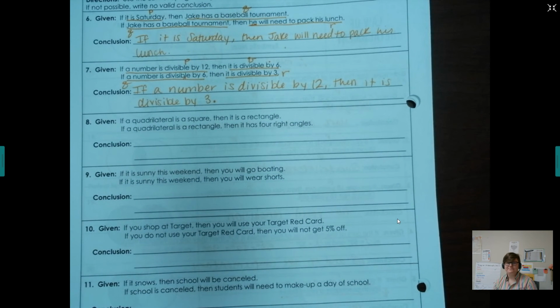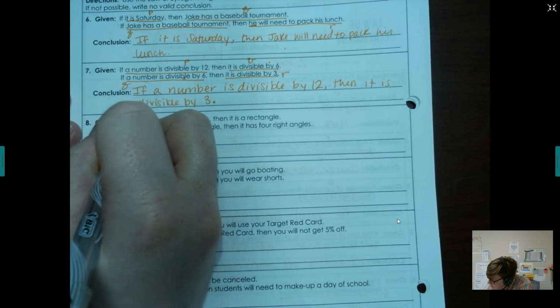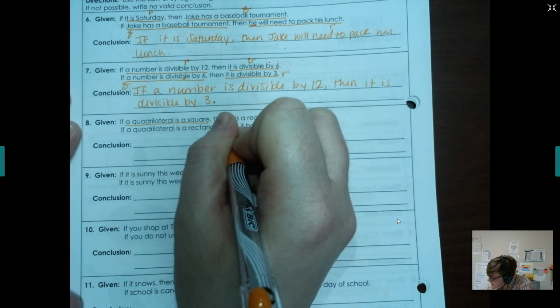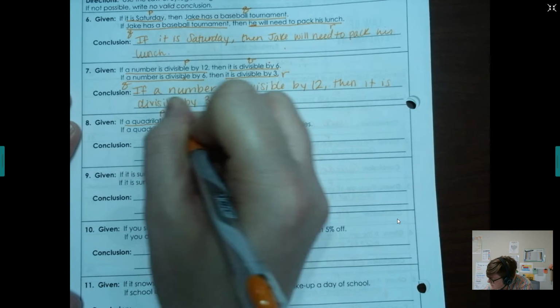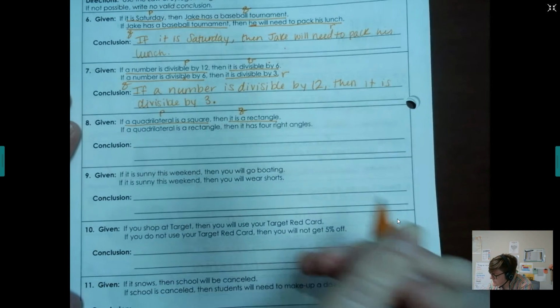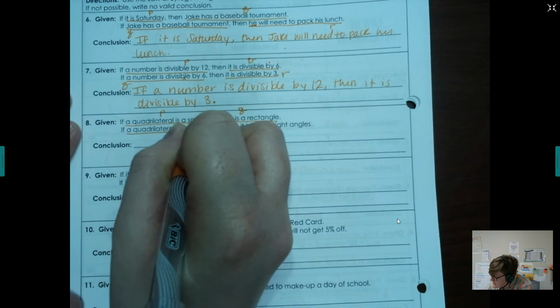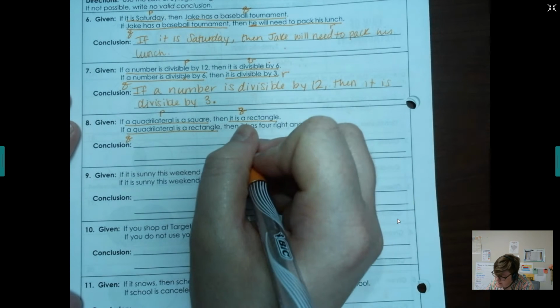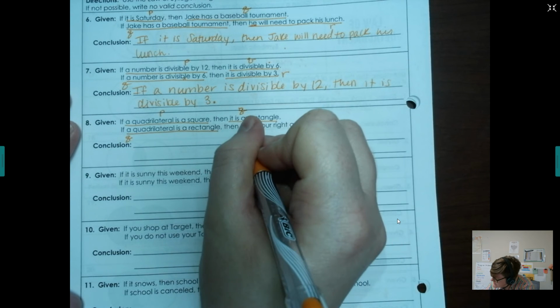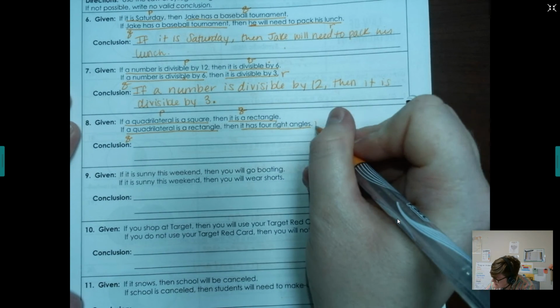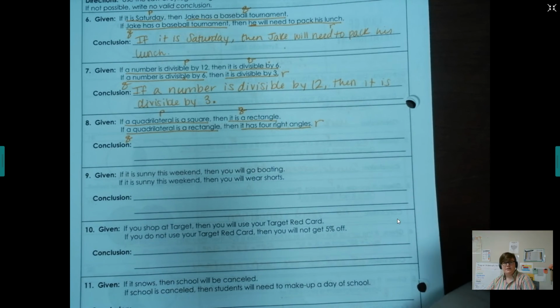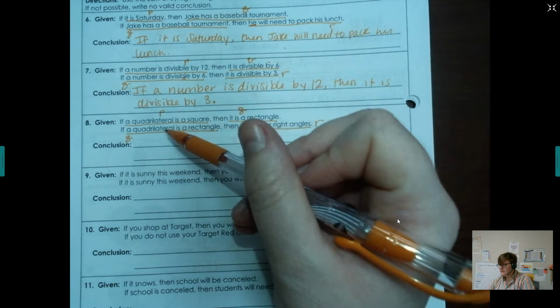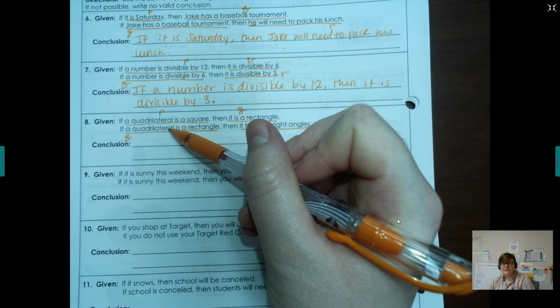Anyway, next is: if a quadrilateral is a square, then it is a rectangle, so P and Q. If a quadrilateral is a rectangle, that's Q again, then it has 4 right angles, that's R. And again, we've got rectangle, rectangle, so we can rewrite this one.